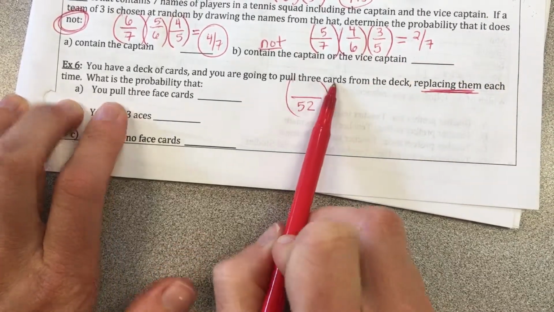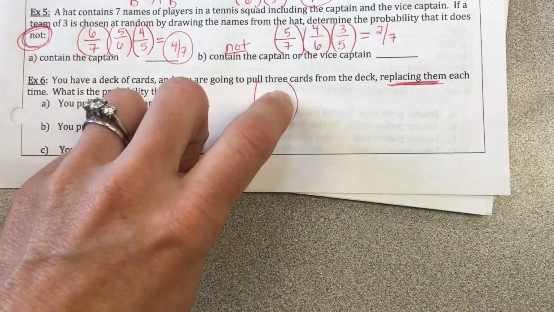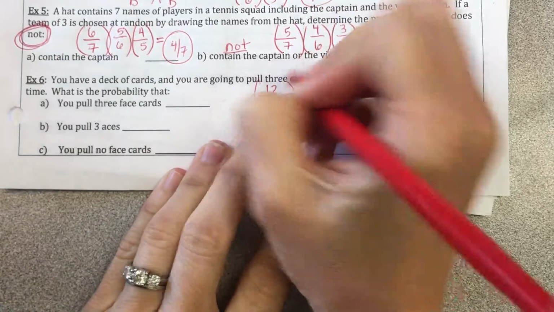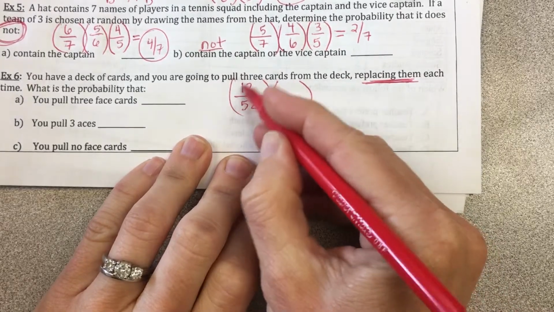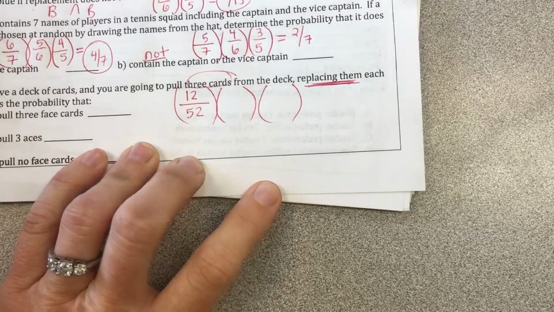So you're pulling 3 cards. Remember, you're doing it one at a time. And I want them to be face cards. A face card is a king, jack, or queen. Okay? So there's 3 of those for hearts, 3 for spades, 3 for diamonds, and 3 for clubs. So that's a total of 12. Okay? So there's 12 face cards out of 52. So this represents pulling 1 card, and I'm pulling a total of 3. That means I'm going to have 3 fractions, okay?